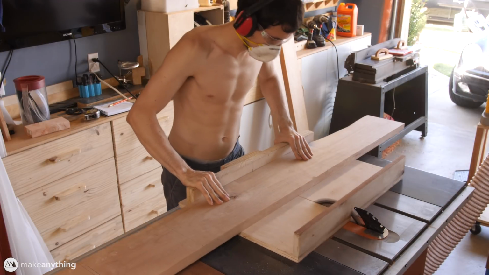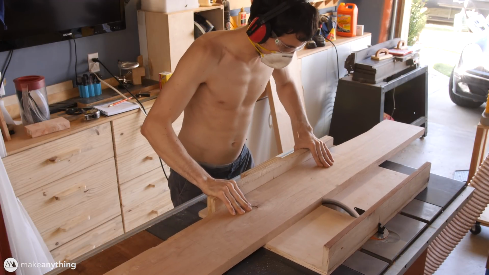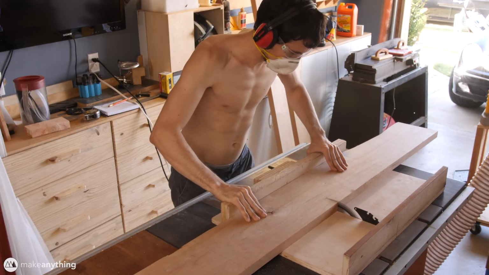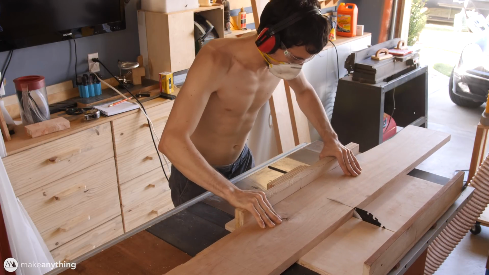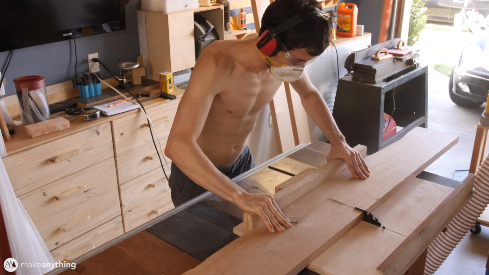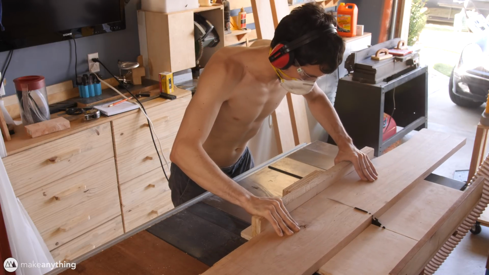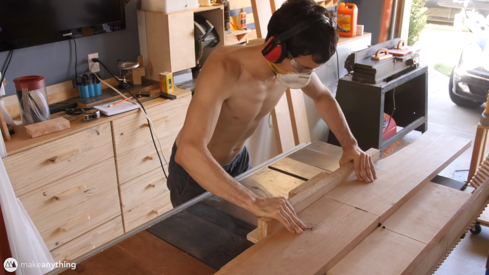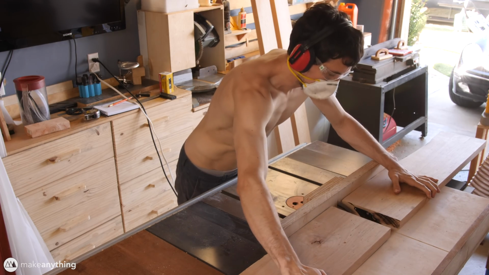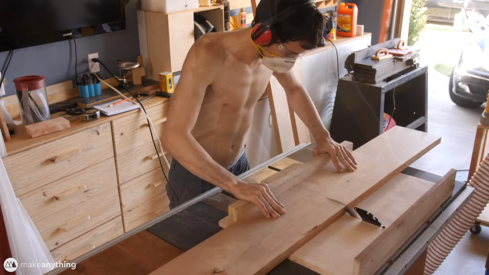So that means some good old-fashioned woodworking, which I'm not exactly an expert at. I definitely ended up with several burnt pieces of wood just because I was trying to cut too fast. But nevertheless, I did end up with the pieces I needed.